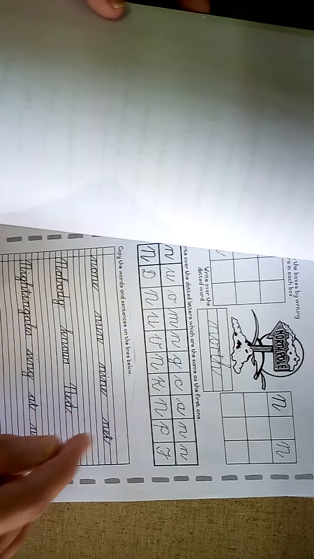And of course, our cursive writing doesn't have to be left behind. Okay, you need to have a look at how you make the letters, how you form them, and do it as neat as possible.